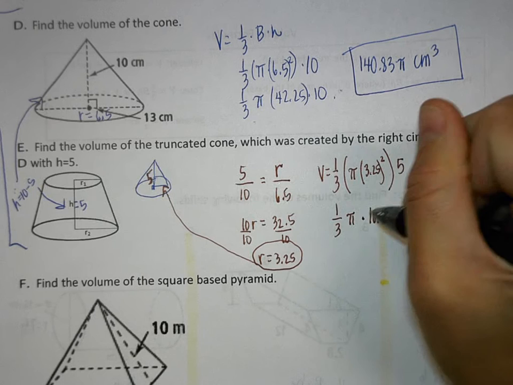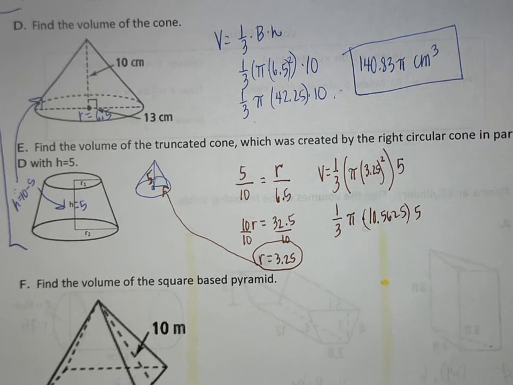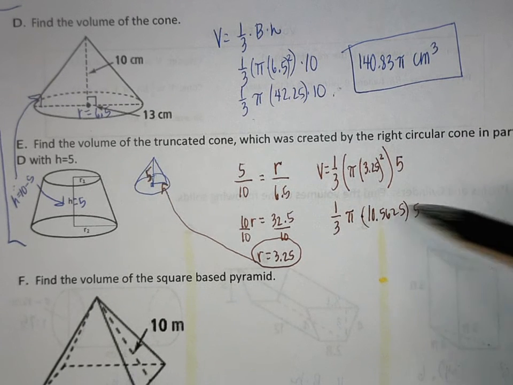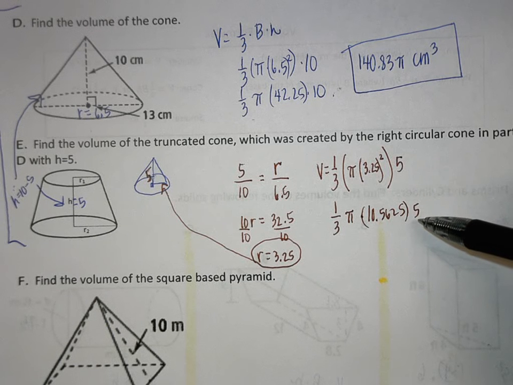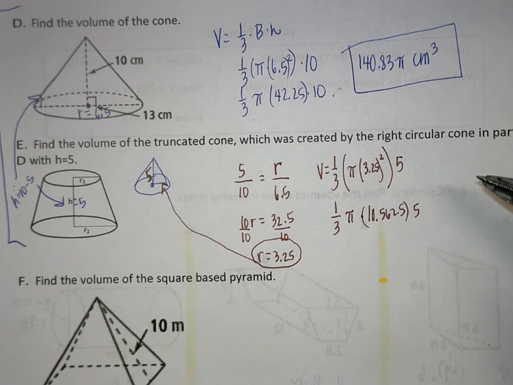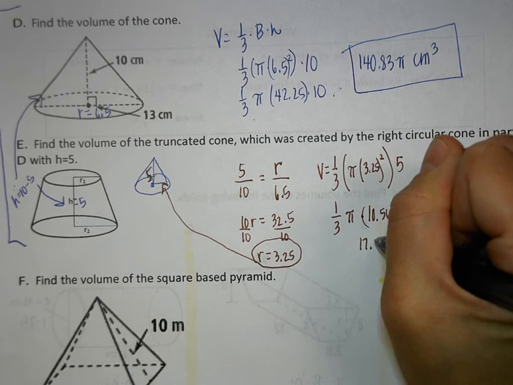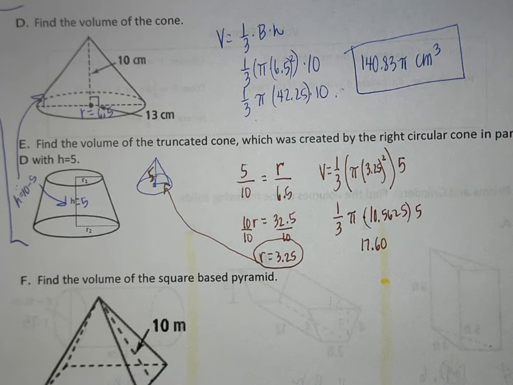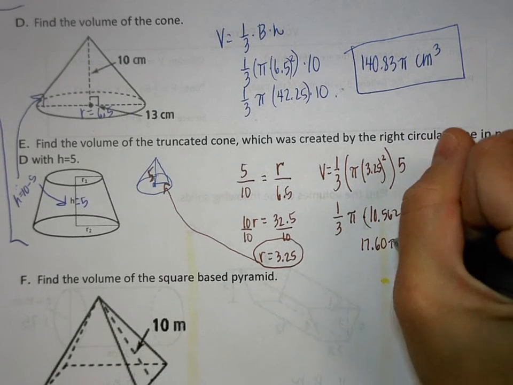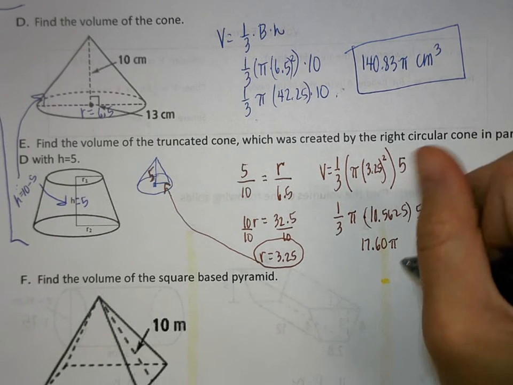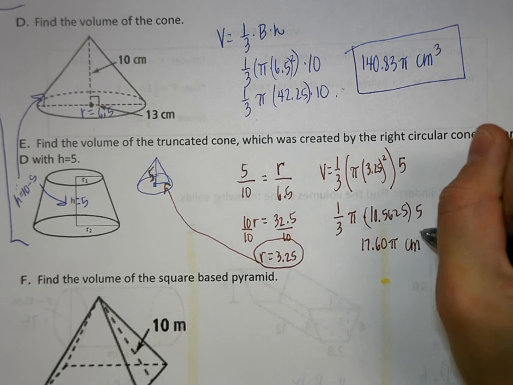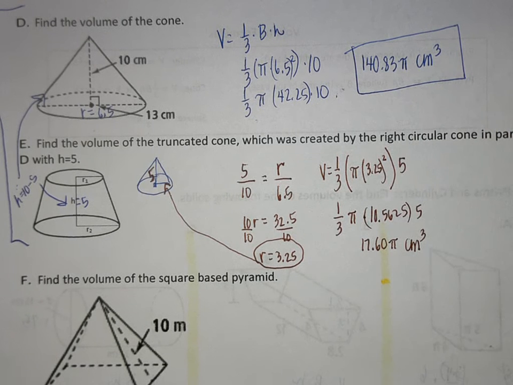I end up leaving that value in my calculator. And so then I would just put times 5 and then divided by 3. And what do you get? 17.60. Okay. And then that's pi, right? 17.60 pi centimeters cubed. Good. And so what's going to be our last step now?